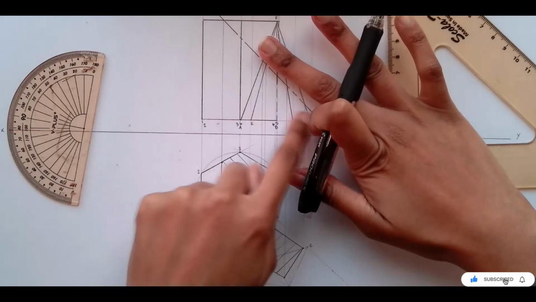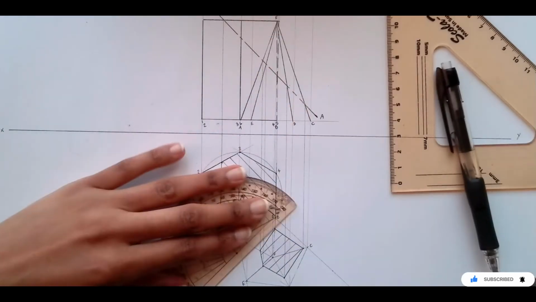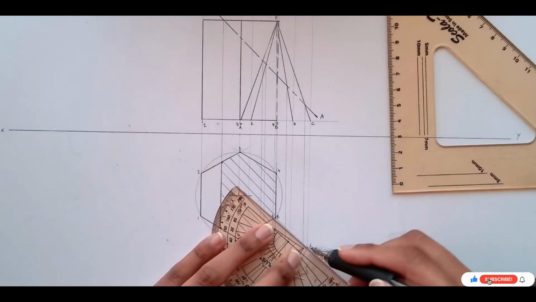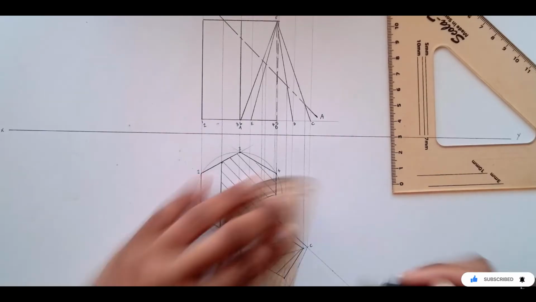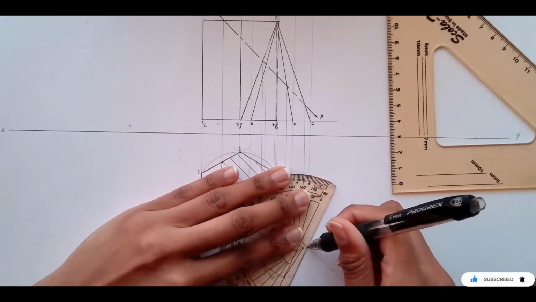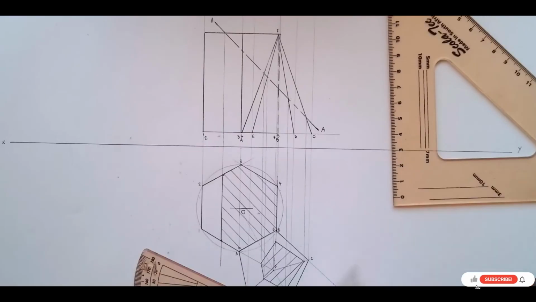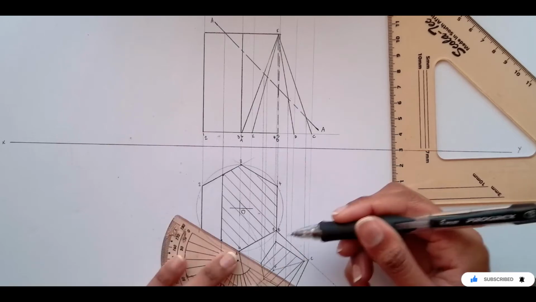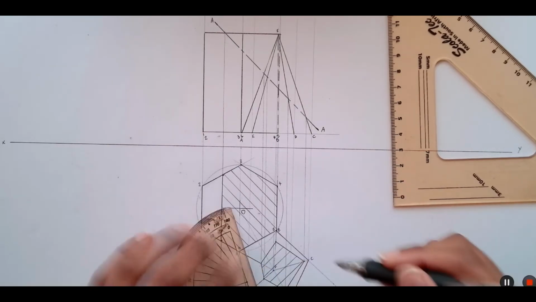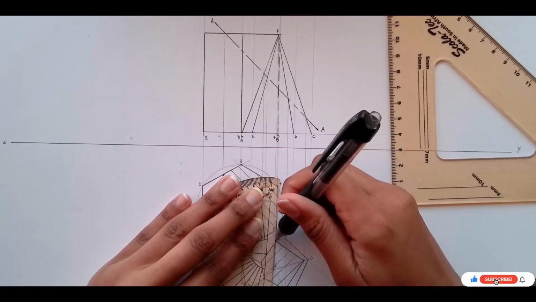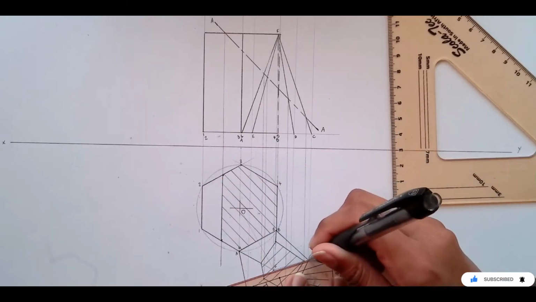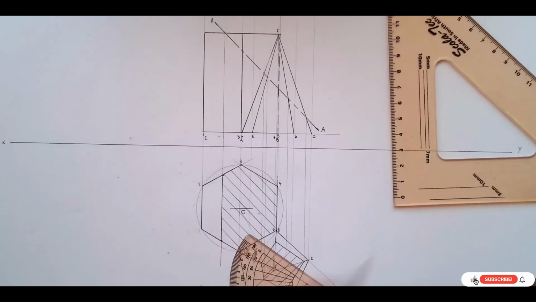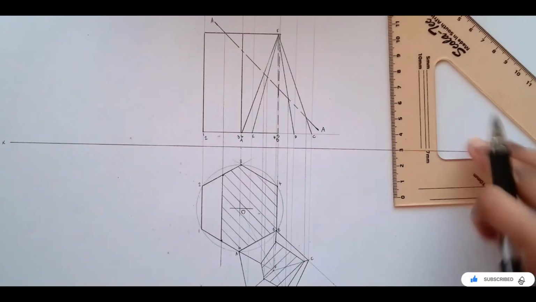That means all these other lines need to be outlined. So that is your sectional top view.